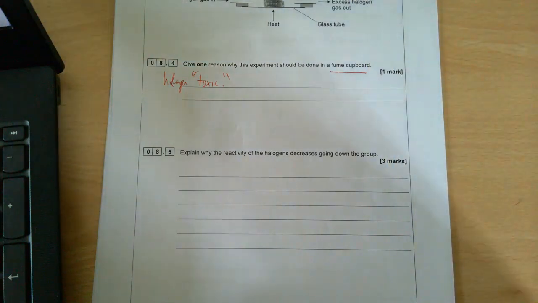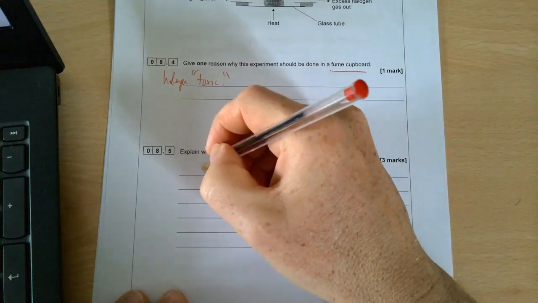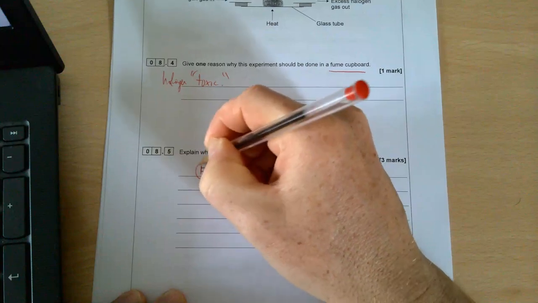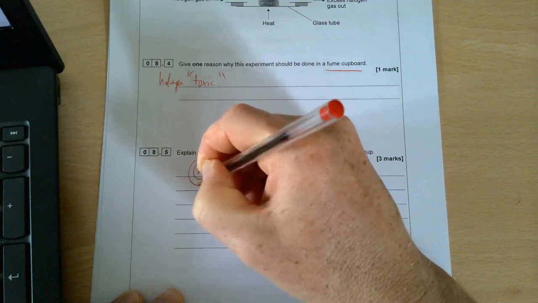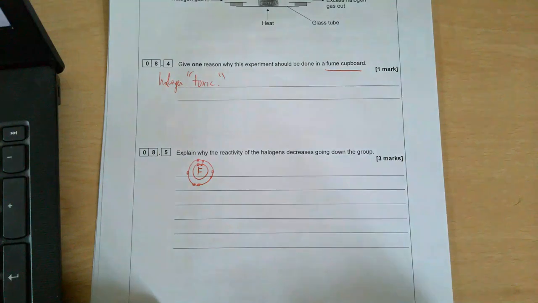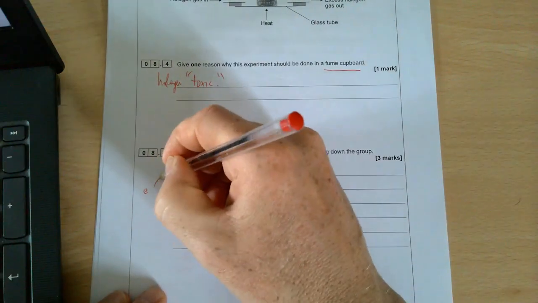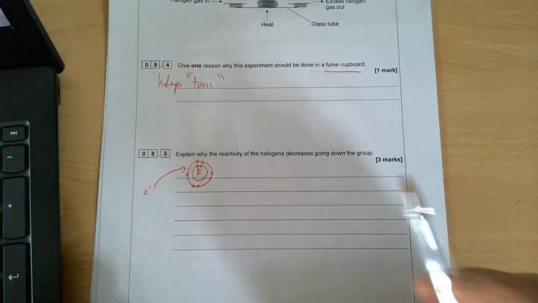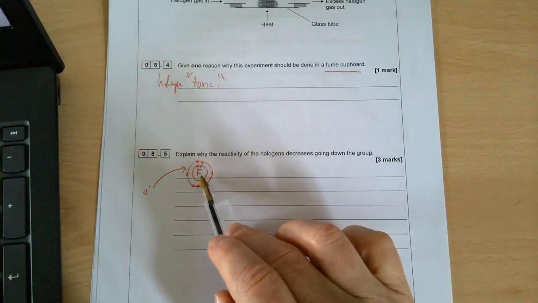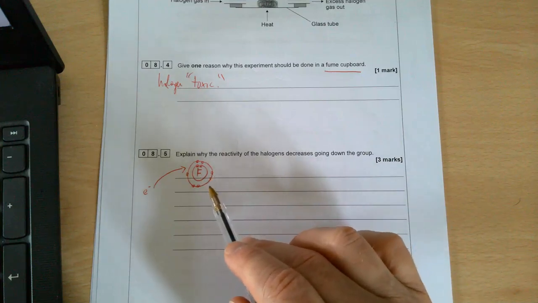Explain why the reactivity decreases down the group. All right, so I'm going to start with just drawing a picture of a fluorine atom to remind you what the group 7 atoms sort of look like. Why does the reactivity decrease? Well, you have to understand that they react by gaining an electron. So when fluorine reacts, it gains an electron. The electron goes into that outer shell. So you don't get a mark for understanding that, but it's helpful to get your head around that.